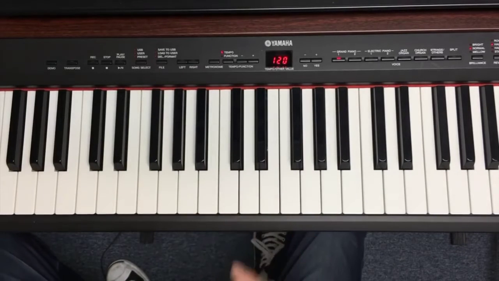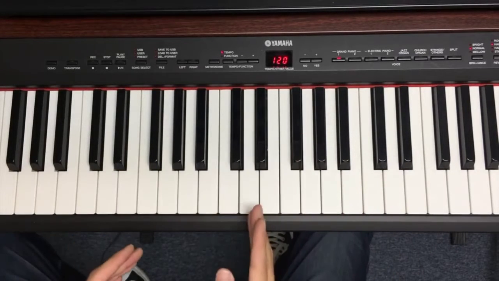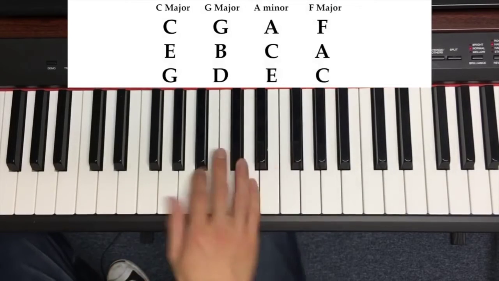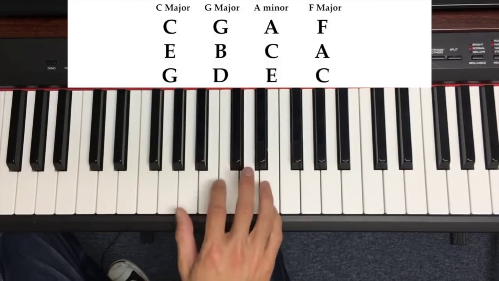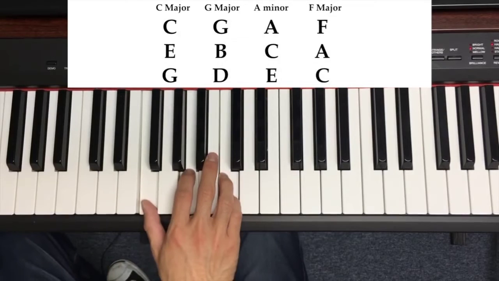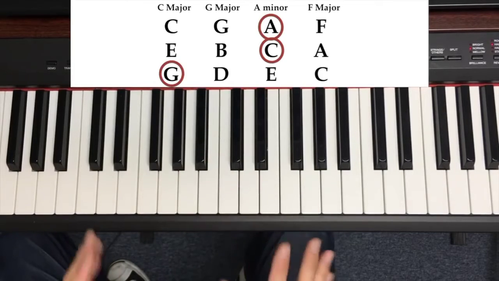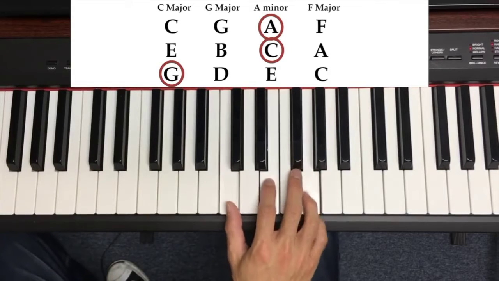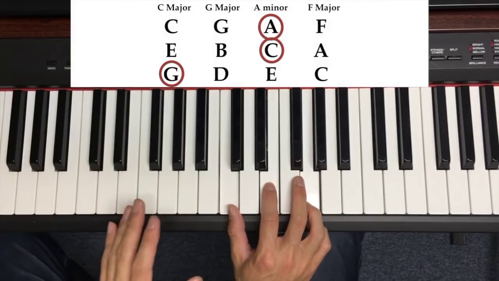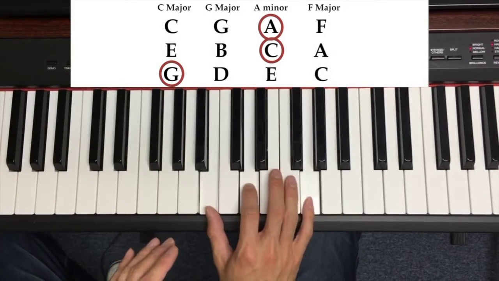So how you do it is you write out the notes, you write out the letters. So you can write out C, E, G, then you write out G, B, D, then you write out A, C, E, and then you write out F, A, C, right? And then you want to circle all the common notes, like C, E, G. The C chord has the G in common with the G chord, right? Because they both have G.